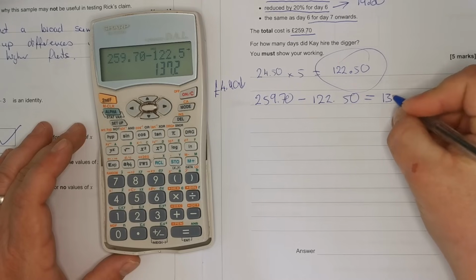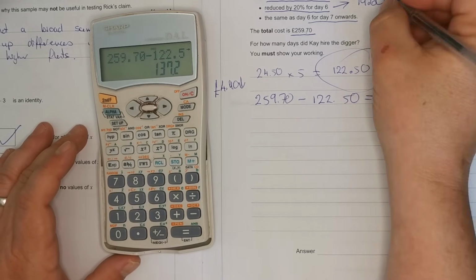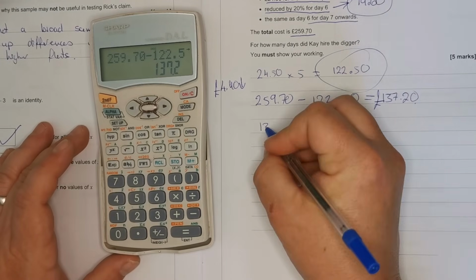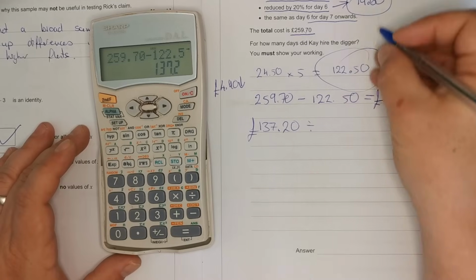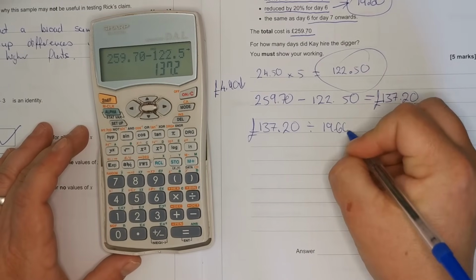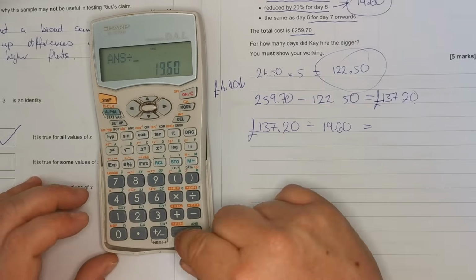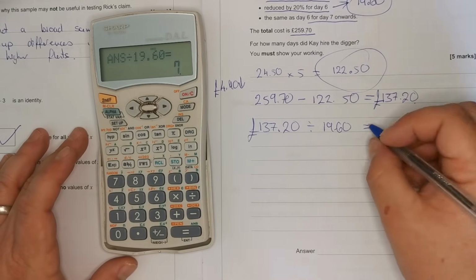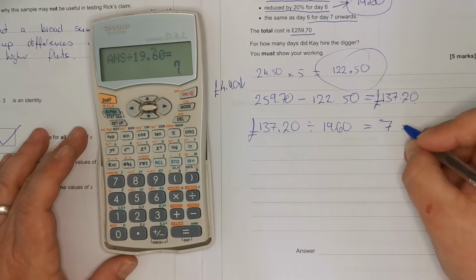Gives me £137.20 left over. I want to know how many of those go into it, so I'm going to do £137.20 divided by my £19.60. Hope that'll come out with the whole number. It does, which is a good sign. So that is an extra 7 days.